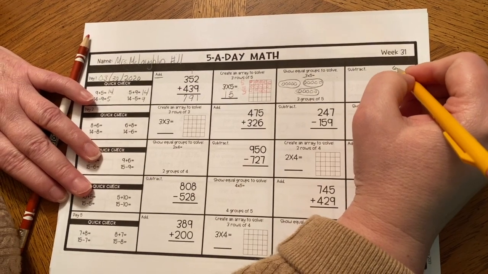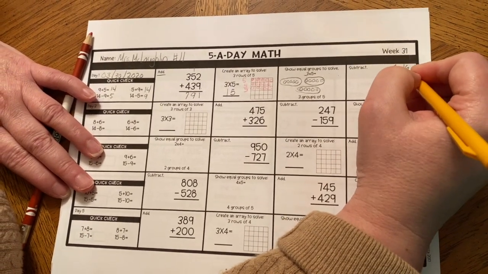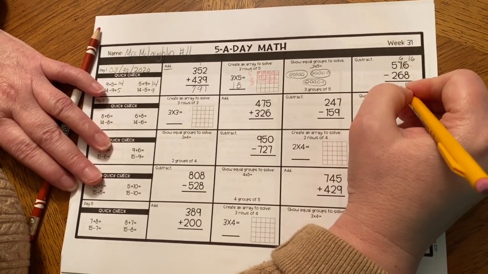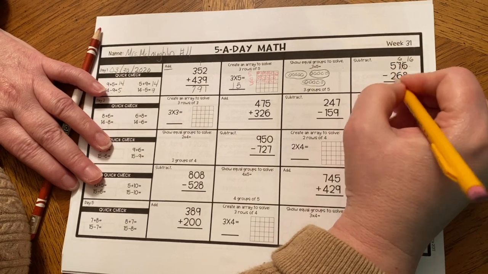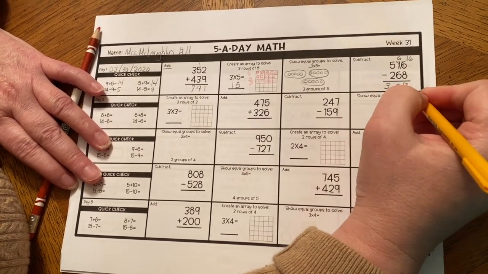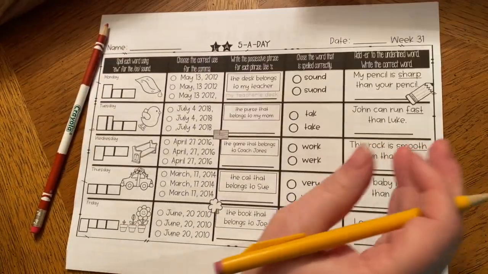And we know they borrowed a group of 10. We know that 10 plus 6 equals 16. What's 16 minus 8? 8. What's 6 minus 6? 0. Didn't need to do any more borrowing. 5 minus 2 is 3. My answer is 308. Now please turn over to your LA side.